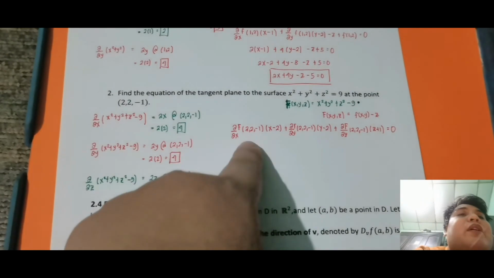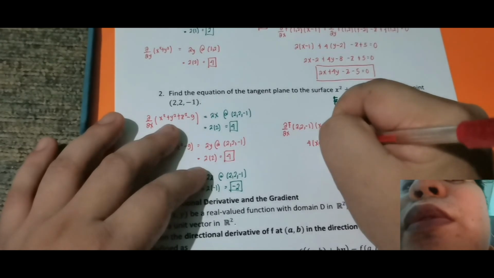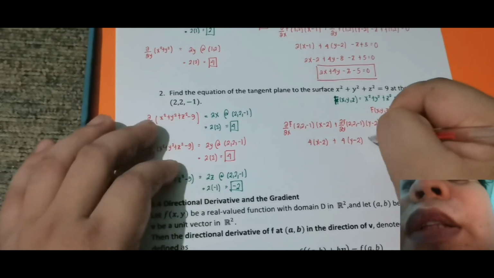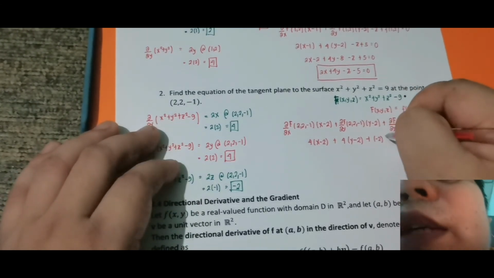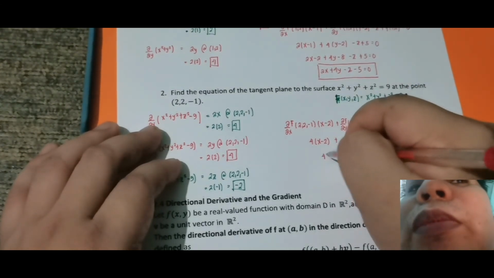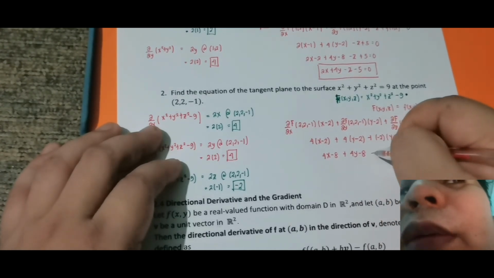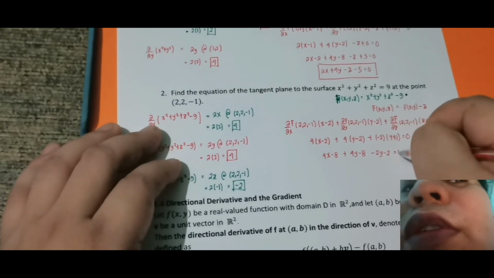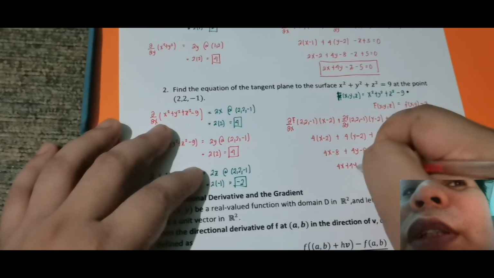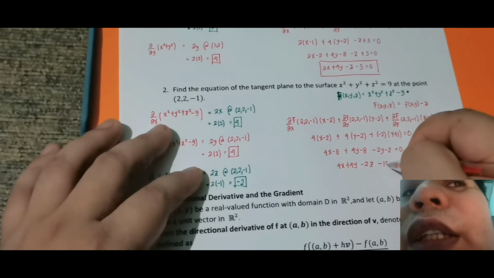Okay. So next is, syempre, ang sagot na tayo dito. So this is just 4 times x minus 2, plus another 4 times y minus 2, then plus negative 2 times z plus 1 is equal to 0. So simplify further, this is just 4x minus 8 plus 4y minus 8 minus 2z minus 2 is equal to 0. So basically this is just 4x plus 4y minus 2z minus 18 is equal to 0.